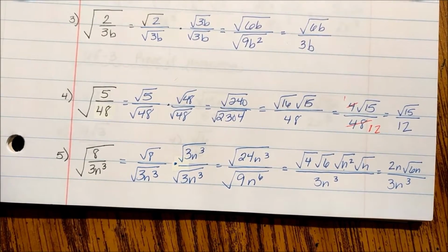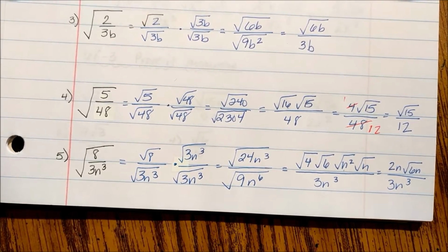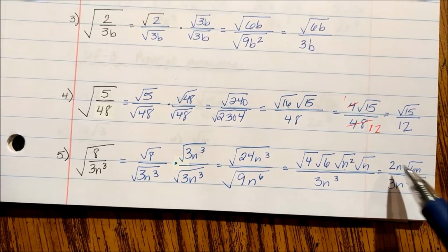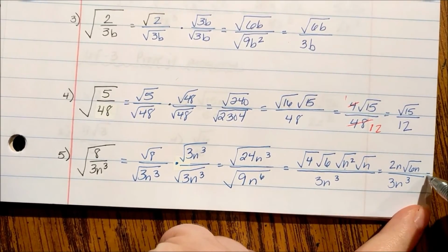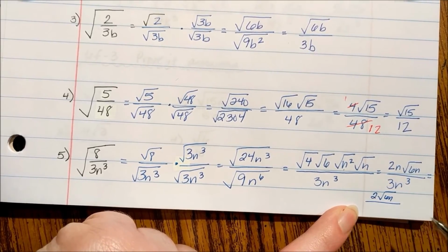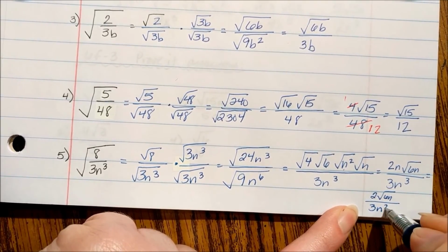And when we get here, we can simplify one step farther. With our n's, we have an n to the cubed on the bottom and just an n here on top, so I can subtract. So I will end up with 2 times the square root of 6n over 3n squared.